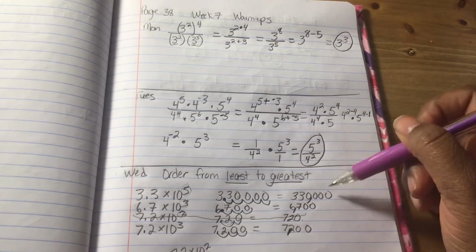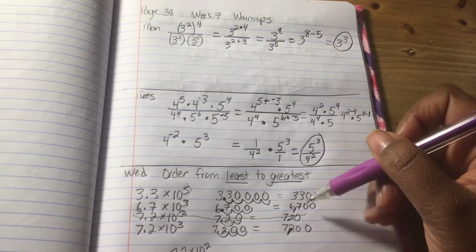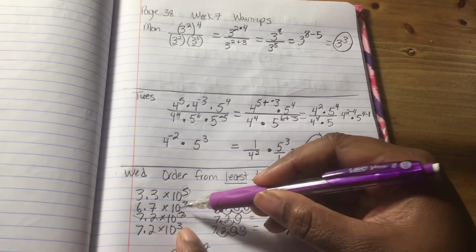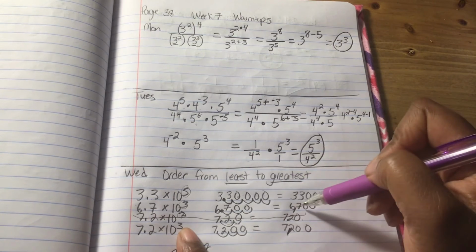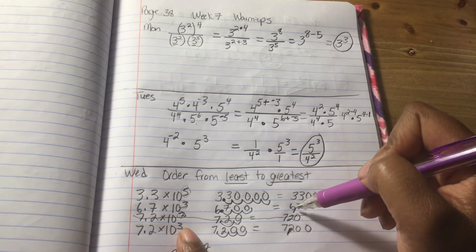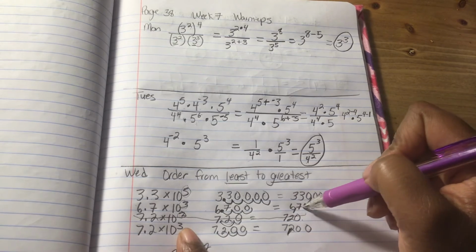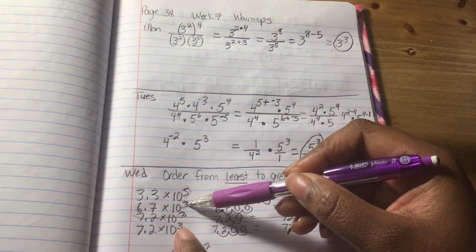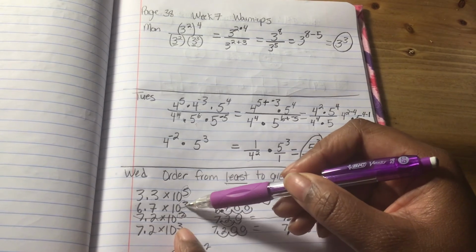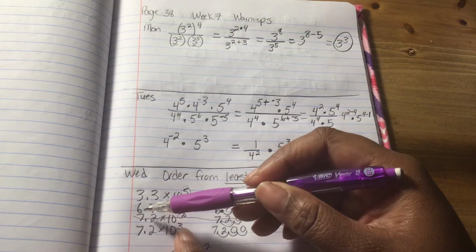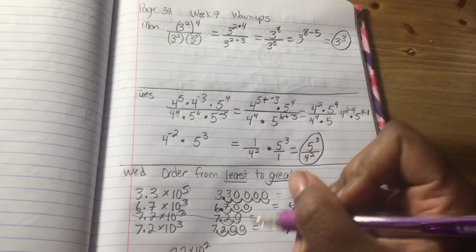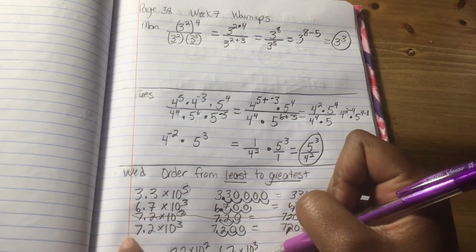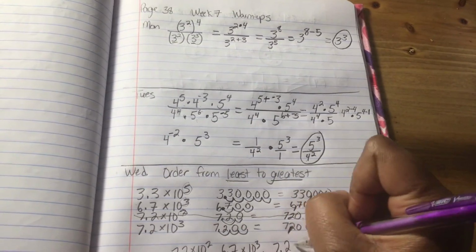All right. Okay, the next to the smallest number is going to be this one right here. Now notice these two have the same exponent. Okay, so they are in the same place value as you see. This is 6,700, this is 7,200. Okay, so if the exponents are the same, then I know that this one is smaller because the 6 point so-and-so is smaller. So that's going to be the next one. 6.7 times 10 to the third, and then right after it is going to be the 7.2 times 10 to the third.